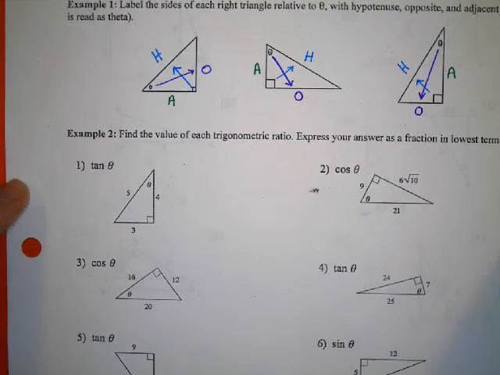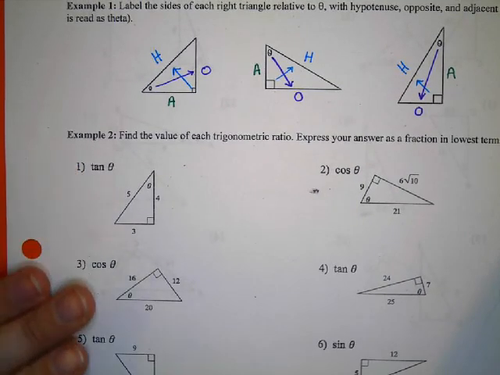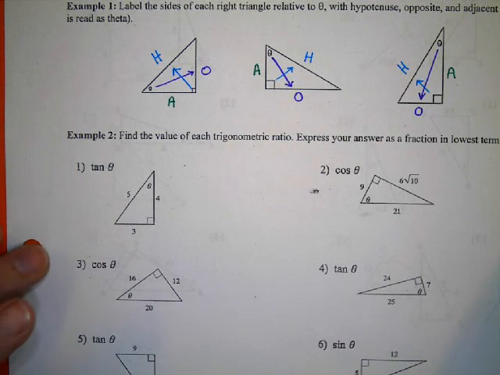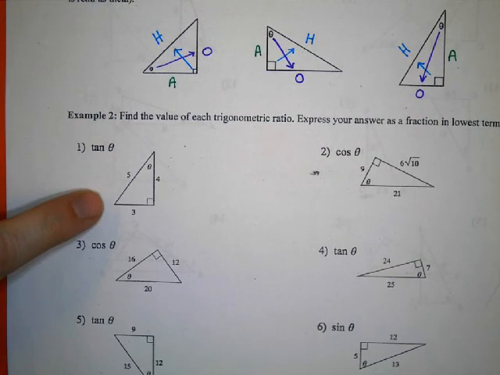Question 1 on the left. I don't have, where's my black pen? On question 1, in our next example, I'm going to label O, H, and A.